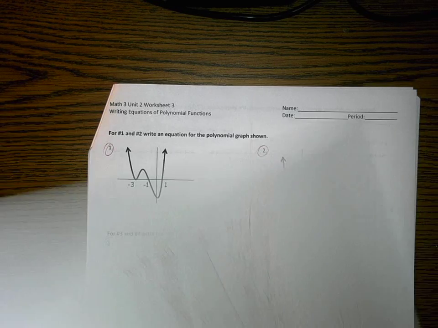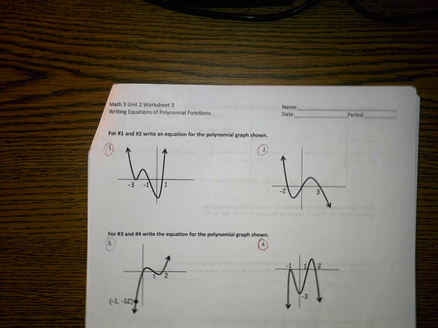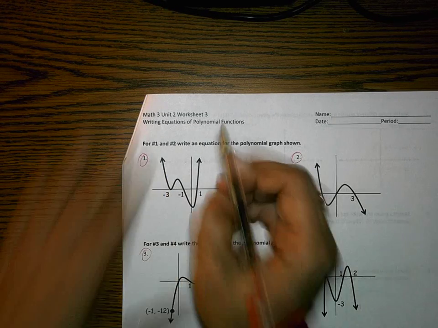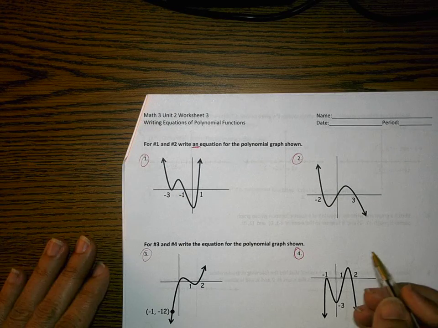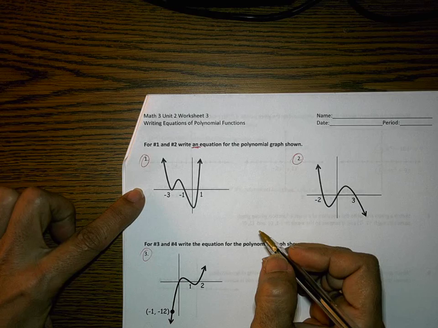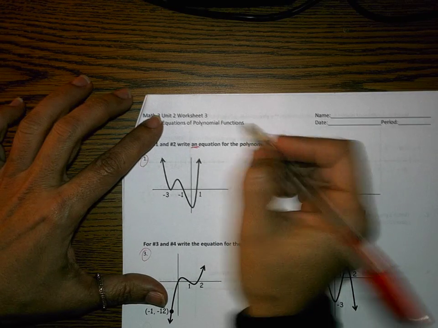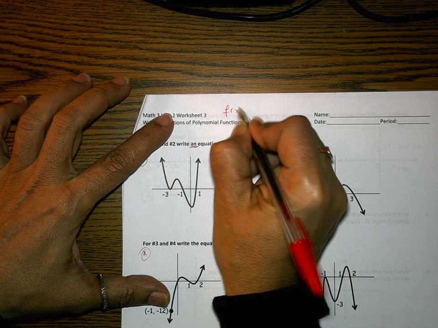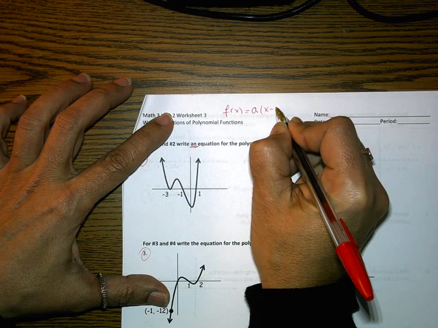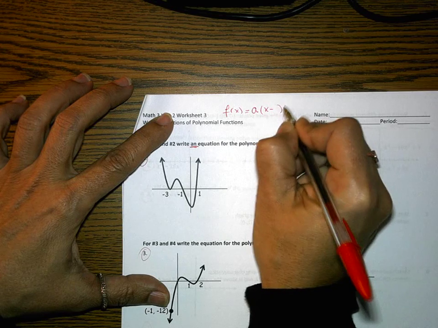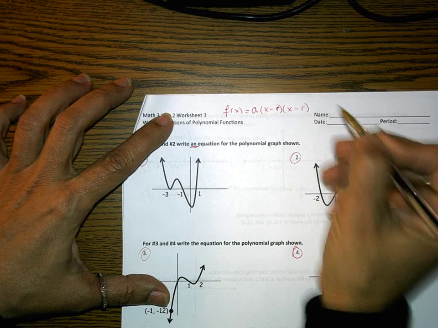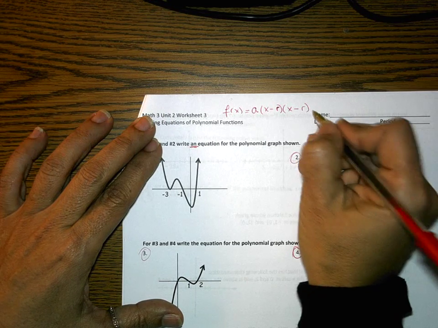So you will see in the examples I do here in the worksheet. So take a look over here. Number 1 says, for 1 and 2, write an equation for the polynomial graph above, shown here. So I know the general form. I'm going to write it up here: f of x equals the stretch times x minus a certain value times x minus a certain value. Those are the roots, root 1, root 2. And it could have many factors.